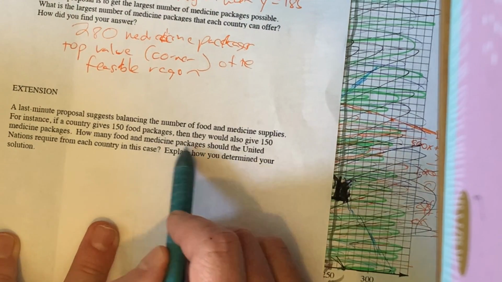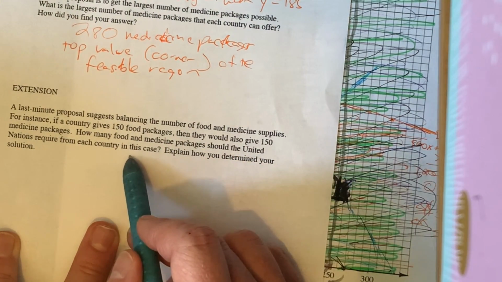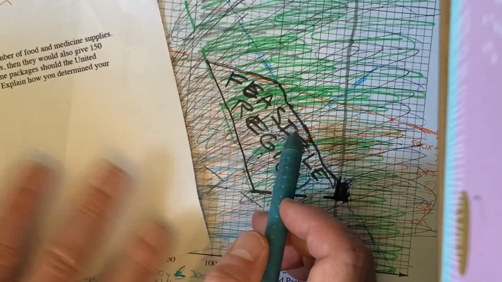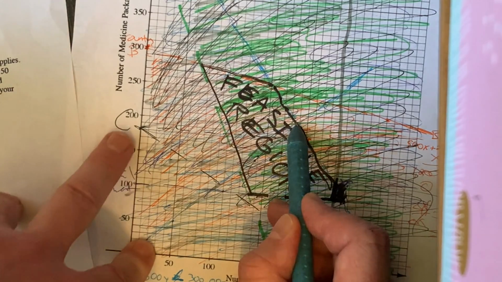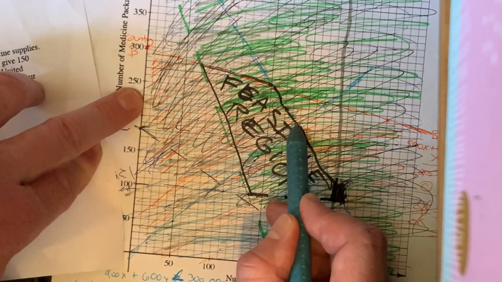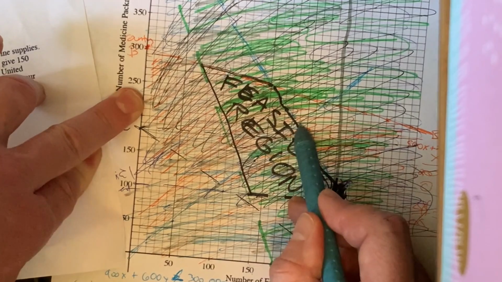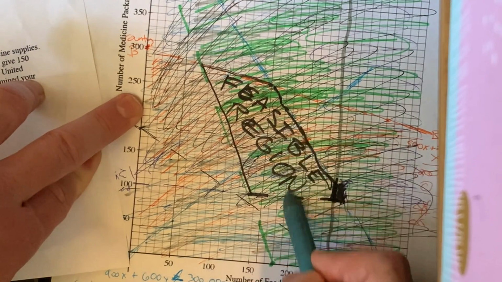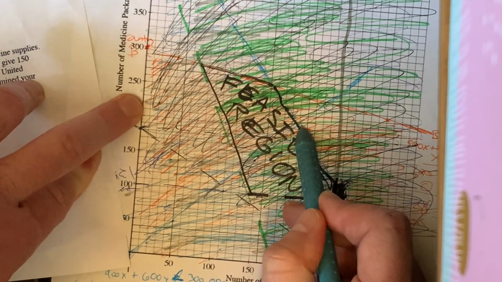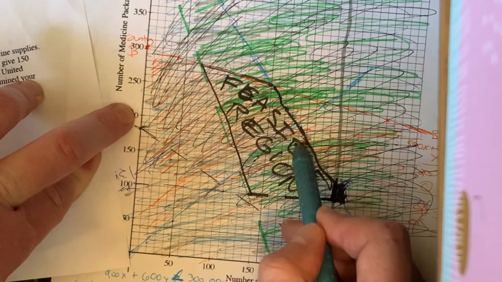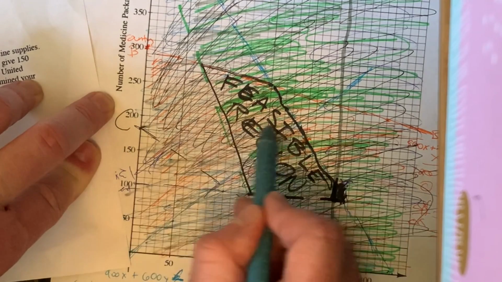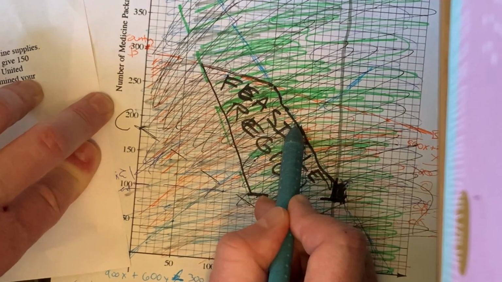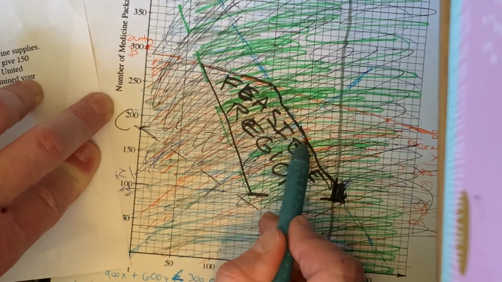It says here, how many food and medicine packages should the United Nations require from each country in this case? Explain how you determine your solution. Okay, so they, again, want to max out. So let's go to the highest value that's in the feasible region, and that looks like about 210 or so, or 200. Yeah, it looks like 200 to me. 200 would be right here. So this would max it out. 200 food packages and 200 medicine packages would be on that border.